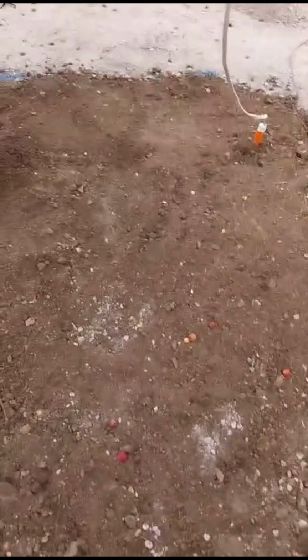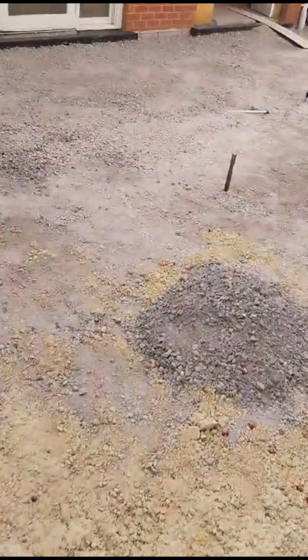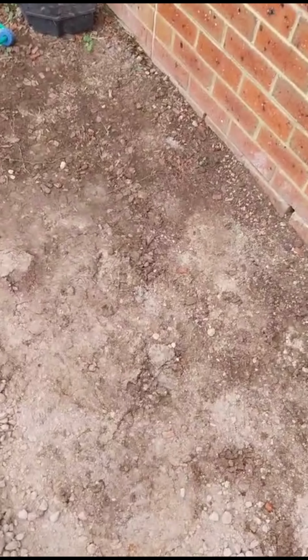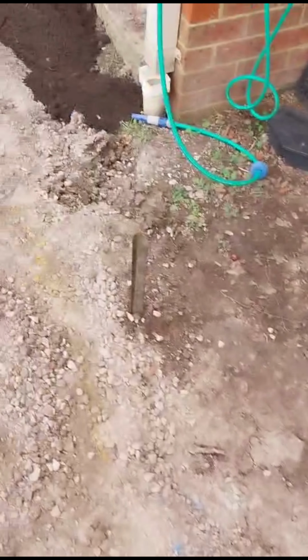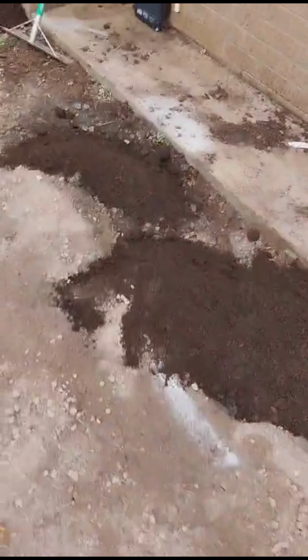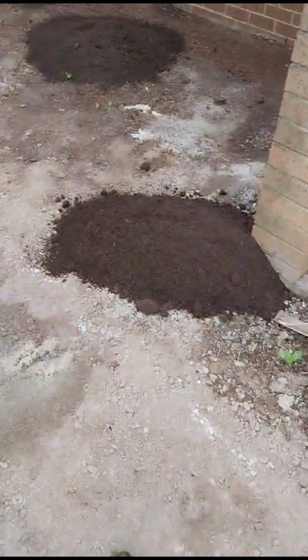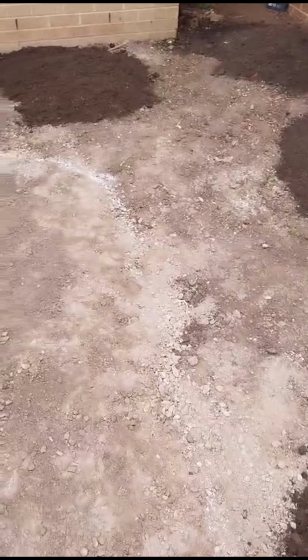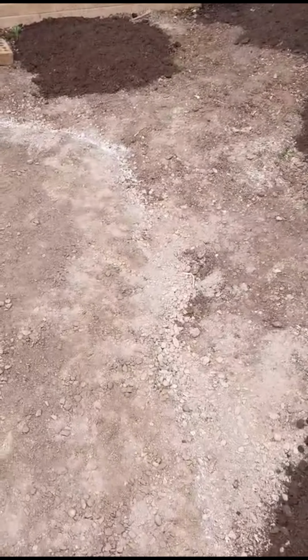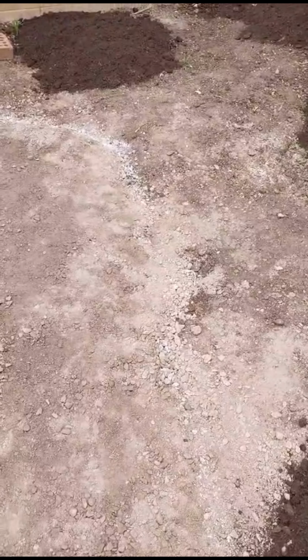Hello friends, so as you see, in the area we have just tried to level some of the areas that need leveling. So we did the same here in this area, and after leveling this area, we are going to put the topsoil on the top of this one. As you see, I have put some of the flowers here, so after some time we will spread it. Keep watching the video until the end.